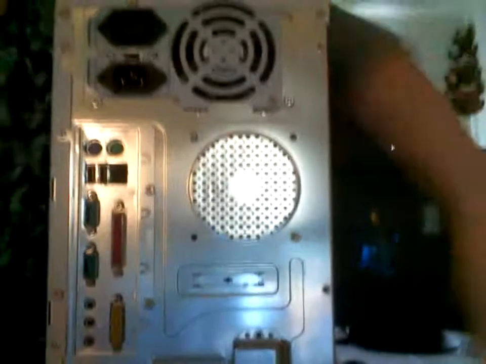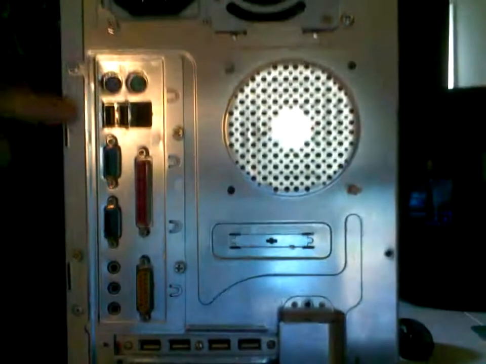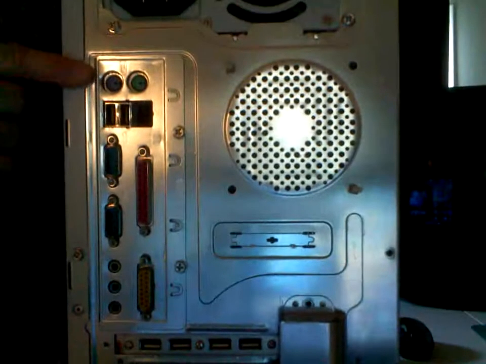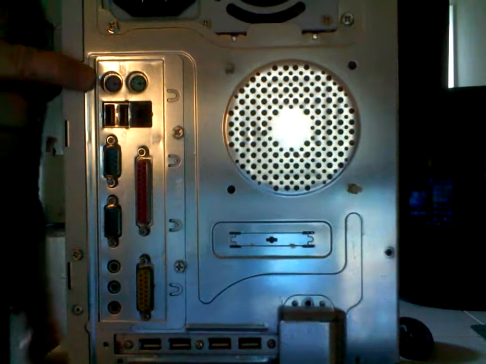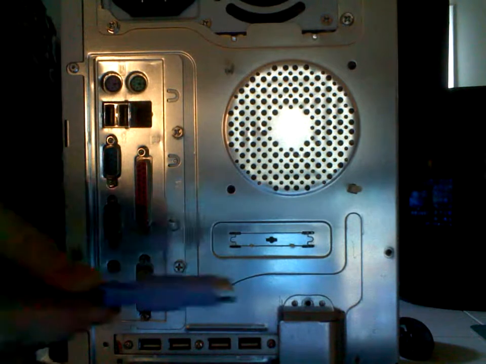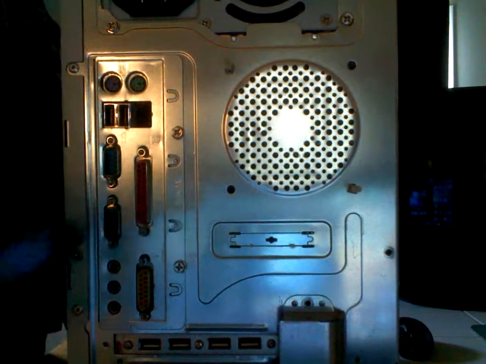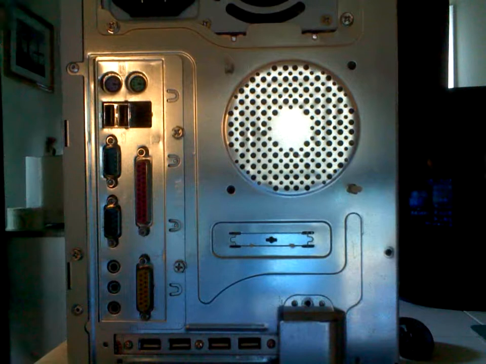I'm going to show you the ports that we just talked about, okay? The two top ports right here are your legacy ports. Remember, I told you they were for your mouse and your keyboard. And the port that I showed you before is for my keyboard, connected to this keyboard right here.